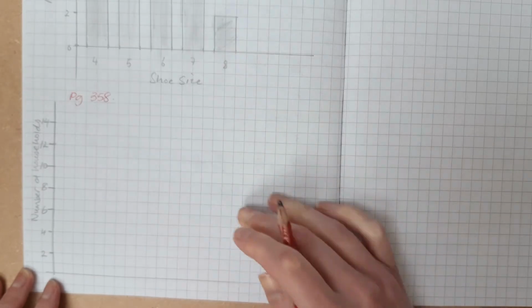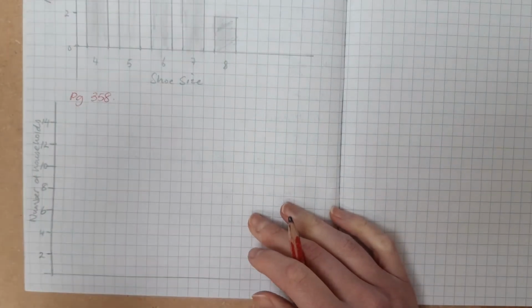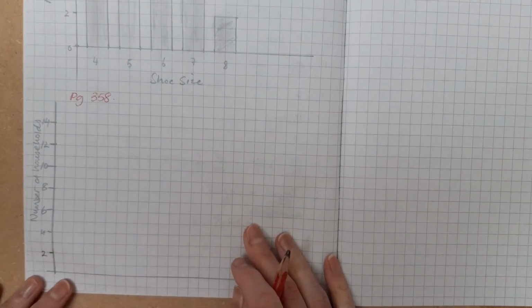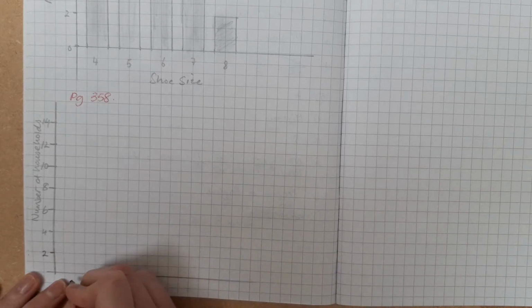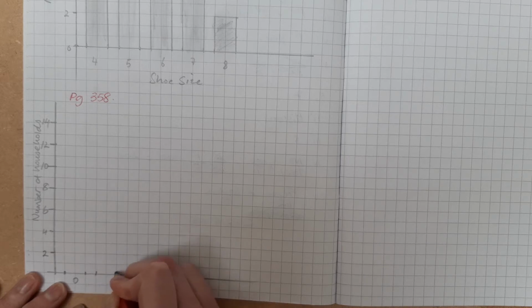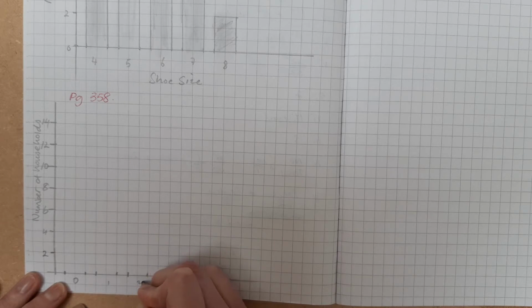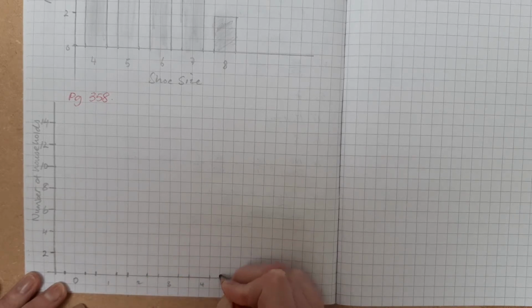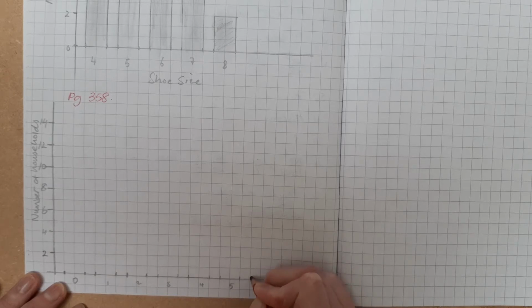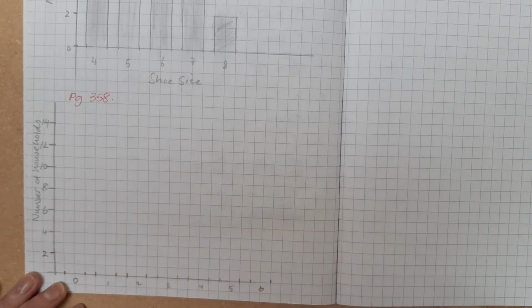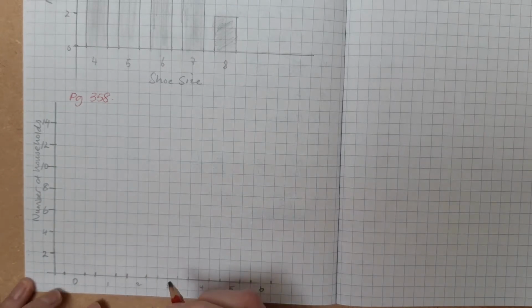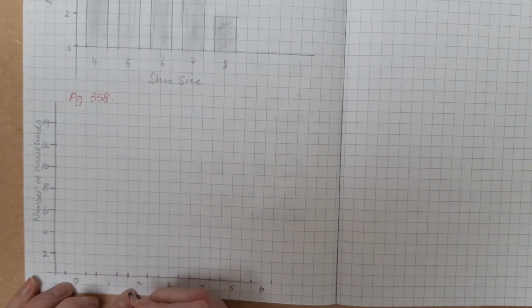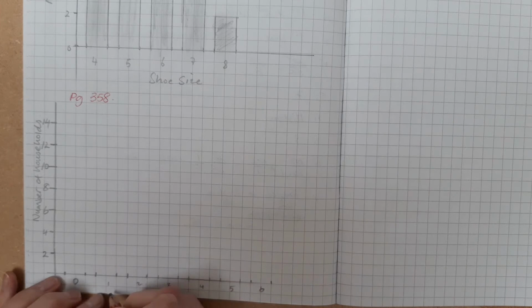Notice how I'm doing this in pencil, not pen. Okay. Next is the number of children per household. So the first one will be 0. Then there will be 1. And how about let's go up to 6. 2, 3, 4, 5, and then finally 6. Okay. And again, you need to make sure you label that, and that is number of children per household.